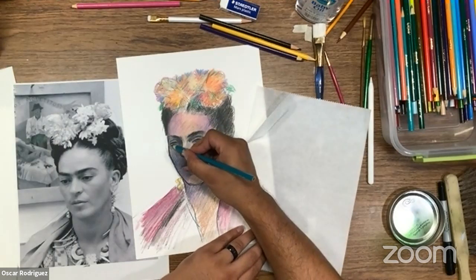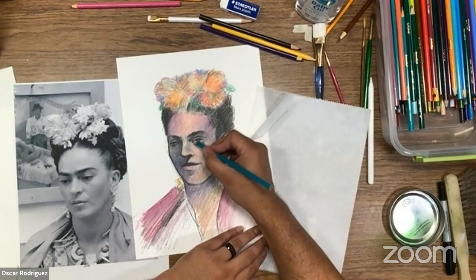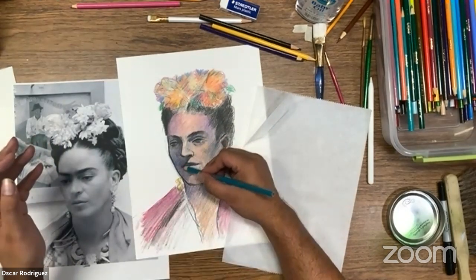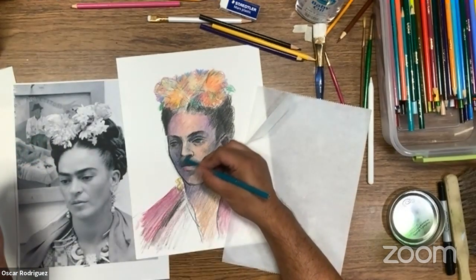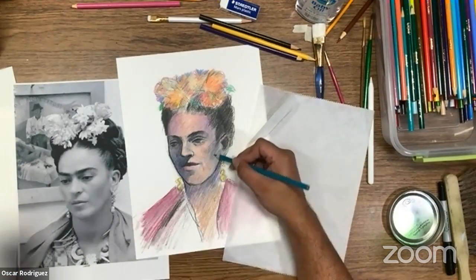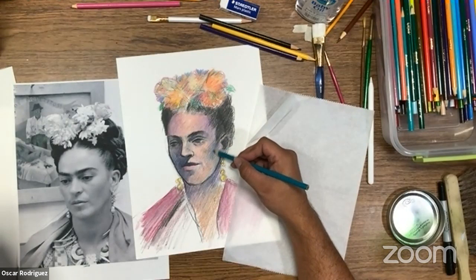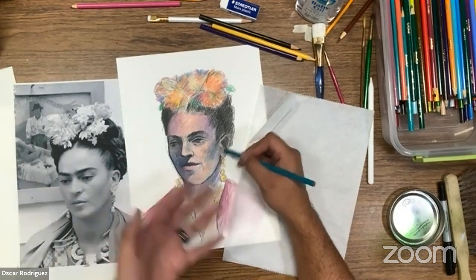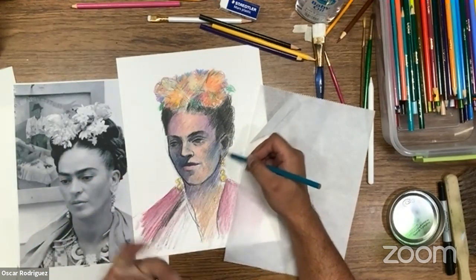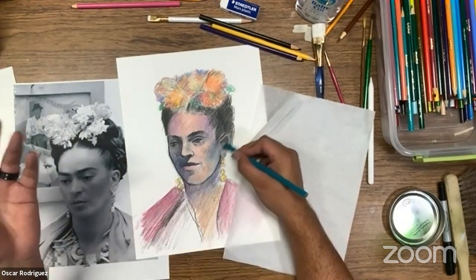And like I said before, it's not about trying to capture a likeness, but you also got to make it your own. This kind of drawing, it's mine. No one has this drawing because it's my unique drawing, and the same thing with your drawings is going to be unique to you.